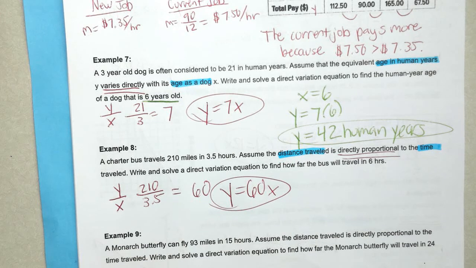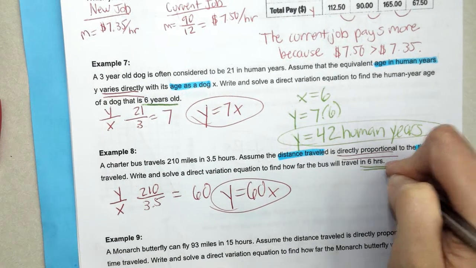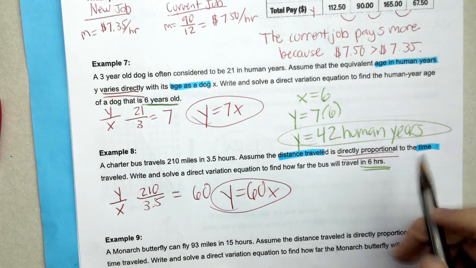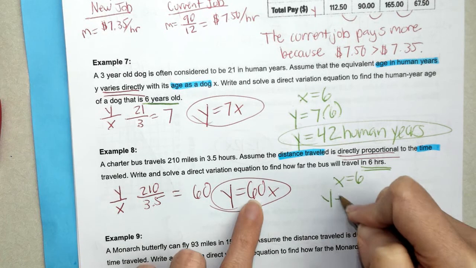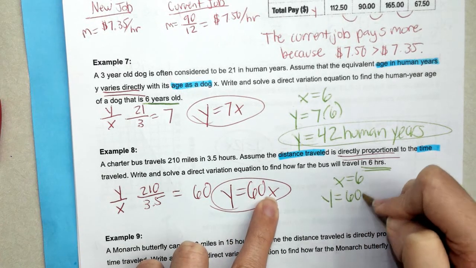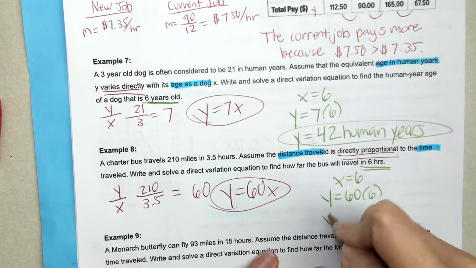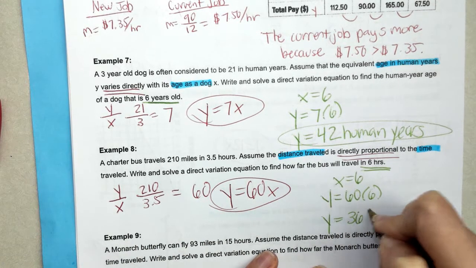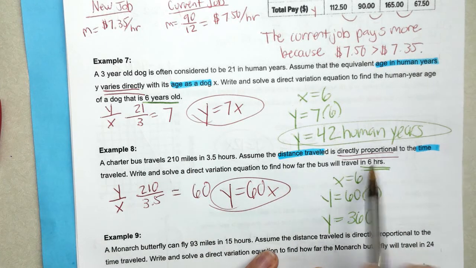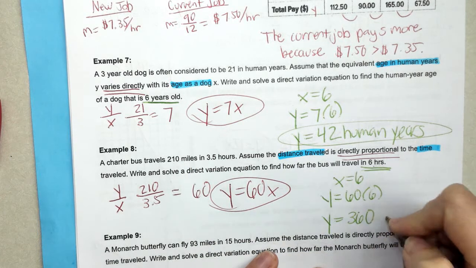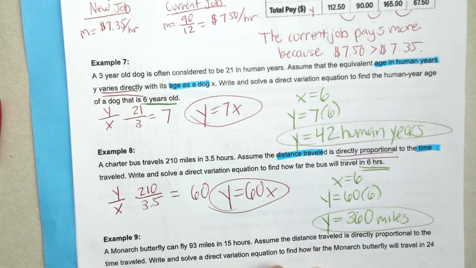That also means that when I go to solve, if I want to know for 6 hours, time was my x, so I plug that in. y equals 60 times 6, since x is going to be 6 in this problem. When I solve that, I find it is 360, if I'm trying to find for 6 hours how far do I go, and that's miles. So 360 miles in that 6 hours.